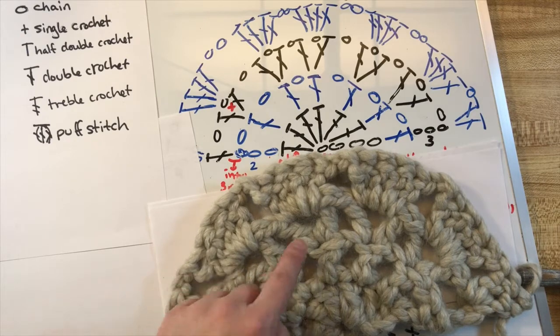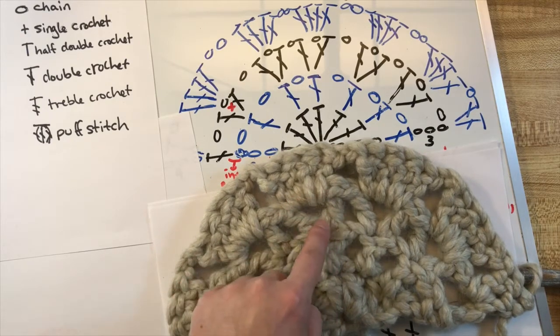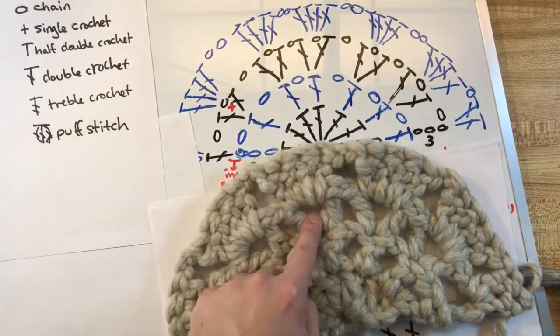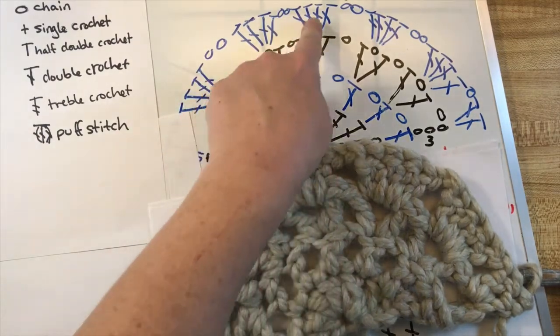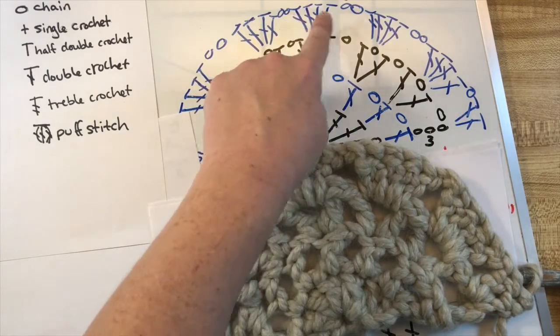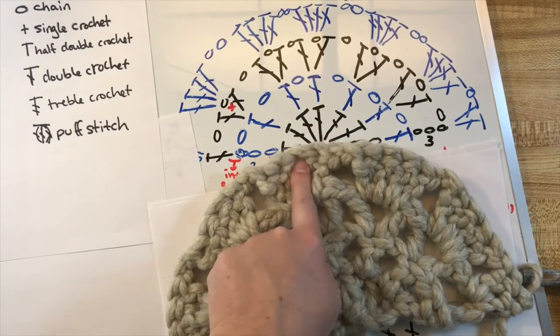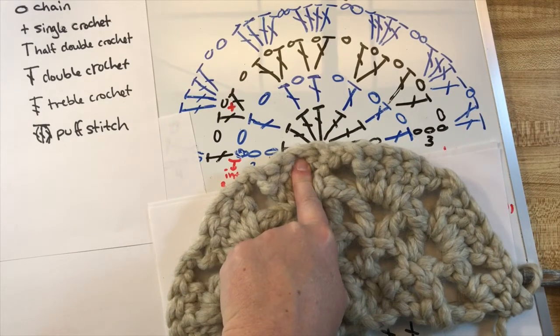V stitches, which might be hard to see, but here's one of them. Here's the V stitch. And then shells in a way: 4 double crochets into the middle of a V stitch.